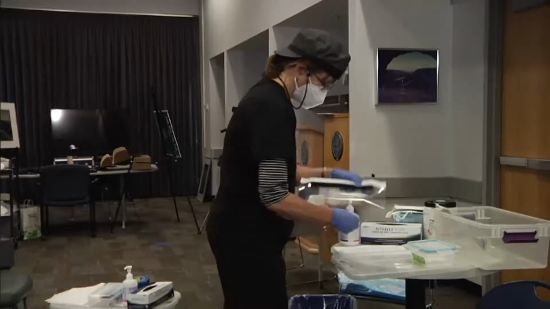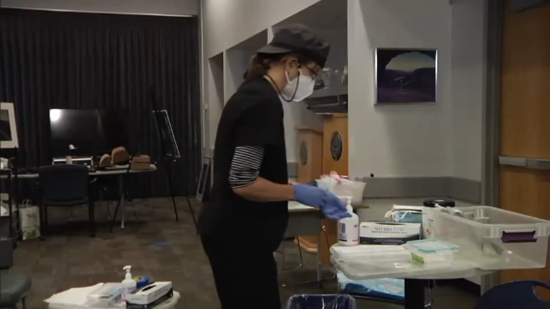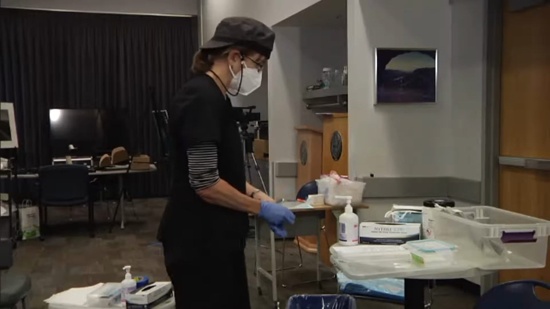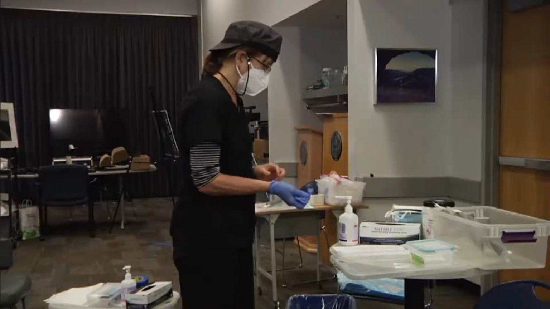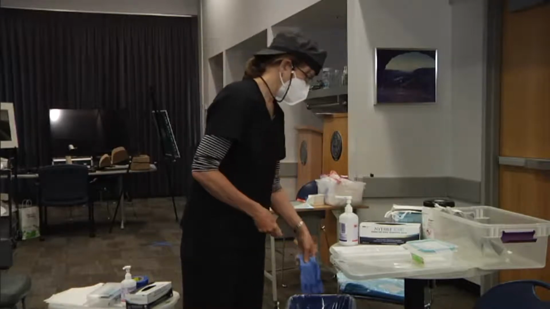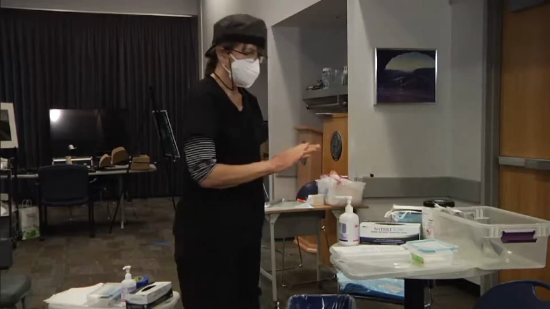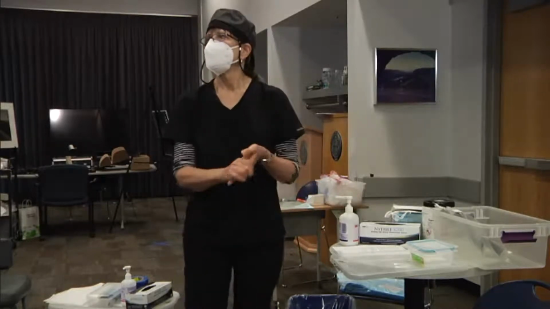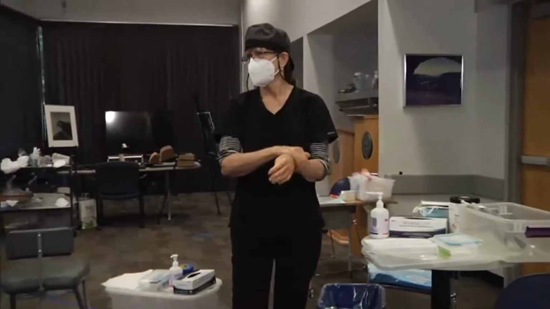So the next question is, for hallway screenings, we are only wearing a mask, no face shield or gown, correct? We don't have to wear a gown. We are wearing the face shield. Okay, I'll repeat the question.